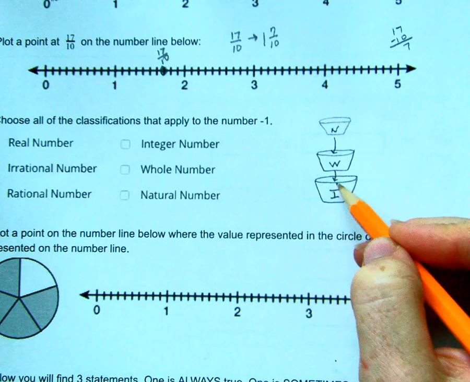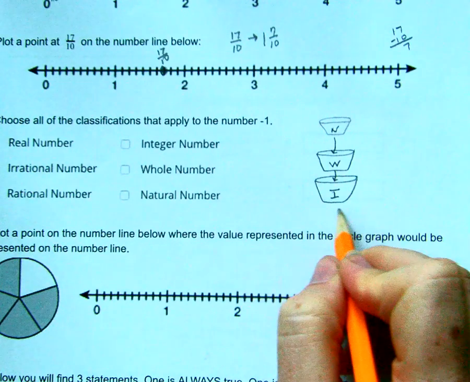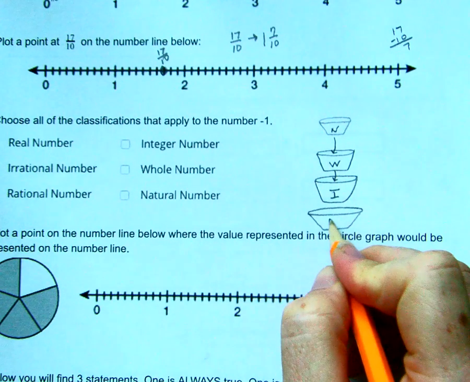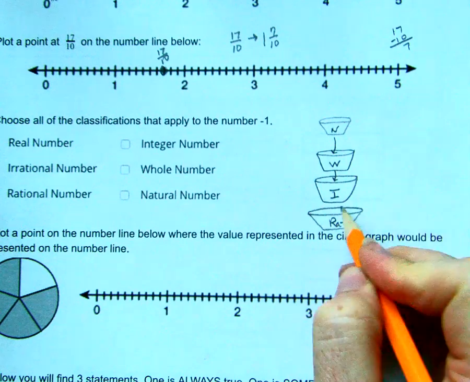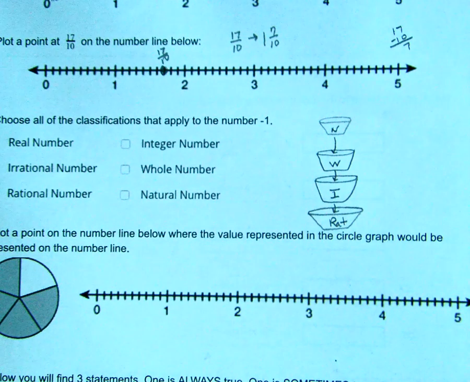All that will be included in the integer bucket. And I'm going to run out of room here, but my next bucket is the rational bucket. Now I'm taking all the integers and throwing them in the rational bucket, and the other thing that's going in the bucket is all of the fractions. All the fractions go in here, okay?